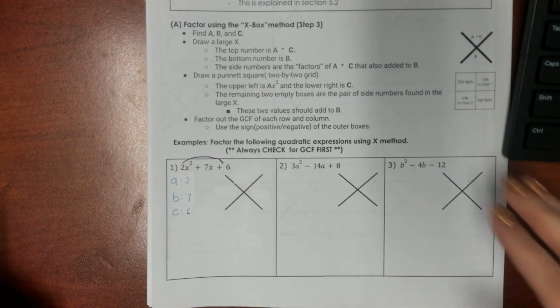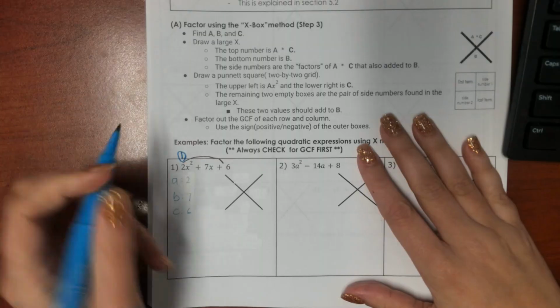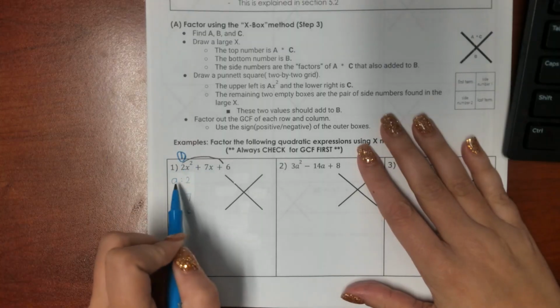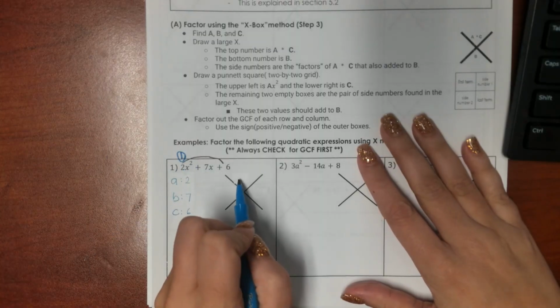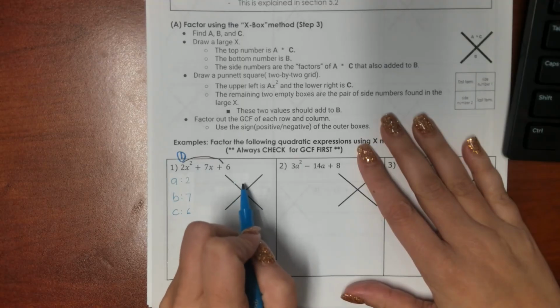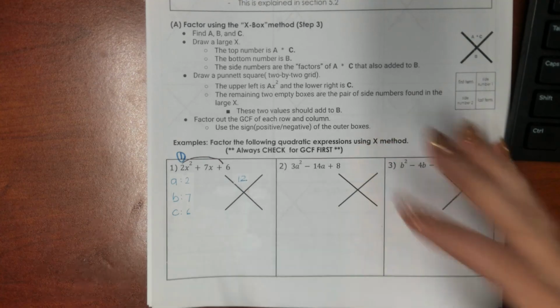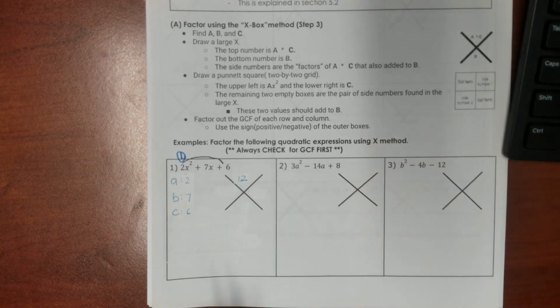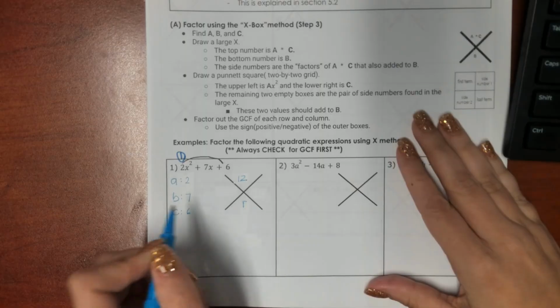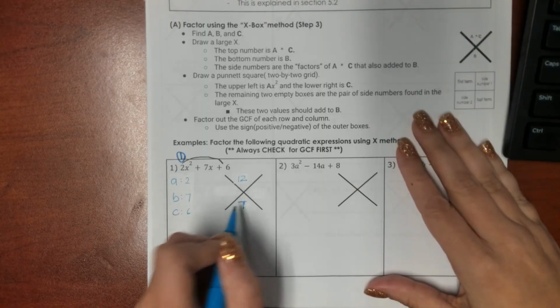So the first thing that we're going to do is slide, meaning we are going to multiply 2 times 6, our A times our C value, and put that into the top of the X box. So 2 times 6 is equal to a positive 12. And then on the bottom, we're going to put B, which in this case is equal to a positive 7.